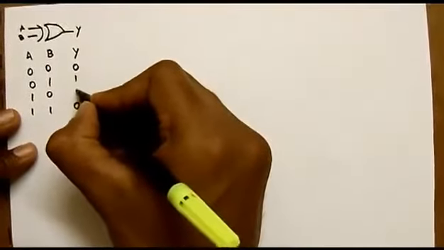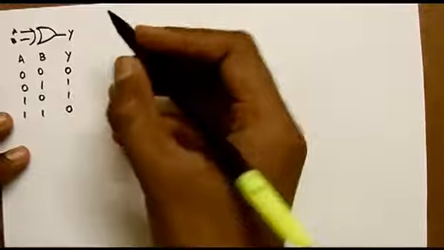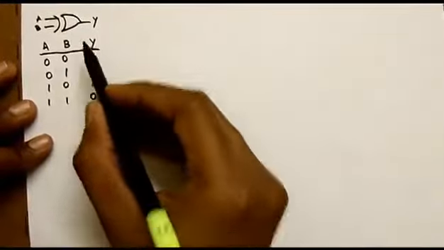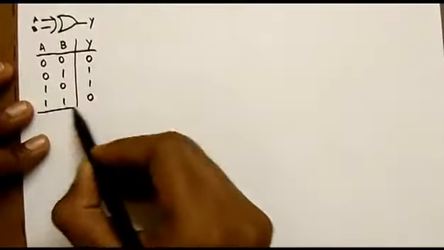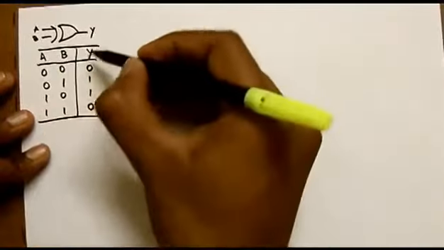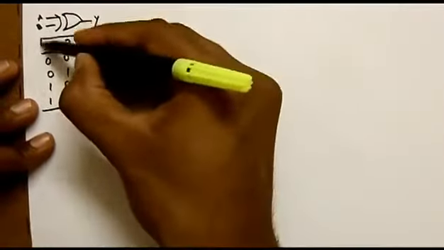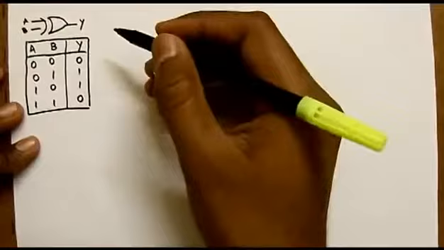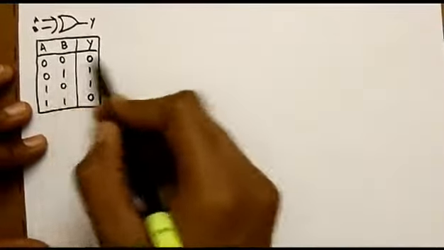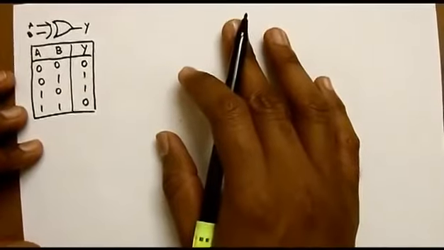If inputs are different, then the output of the XOR gate will be 1. You can remember it in this way for convenience, or if you want to remember the XOR gate truth table in its old fashioned way, then you can remember 0 0 0, 0 1 1, or anything you like.